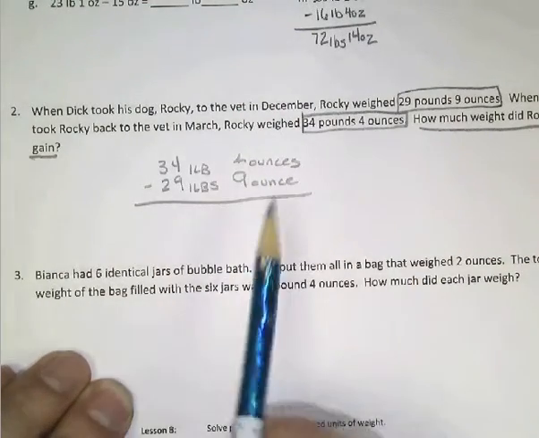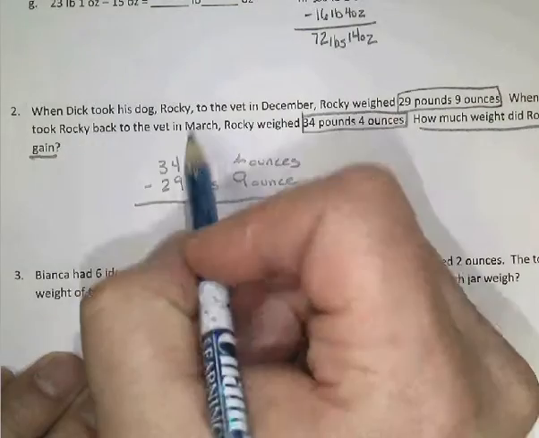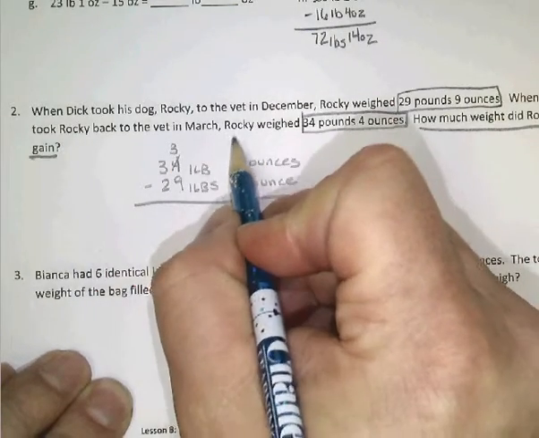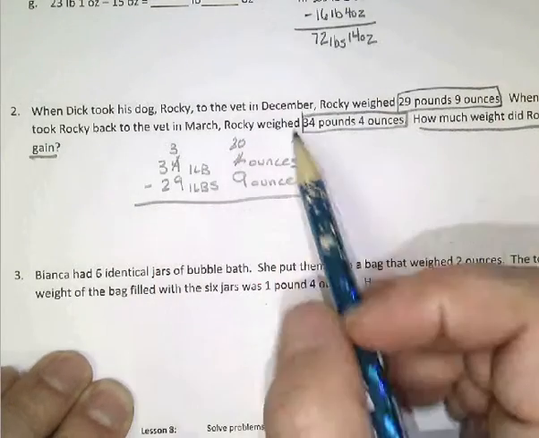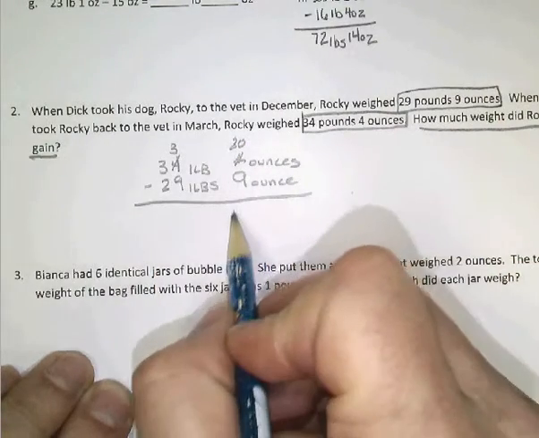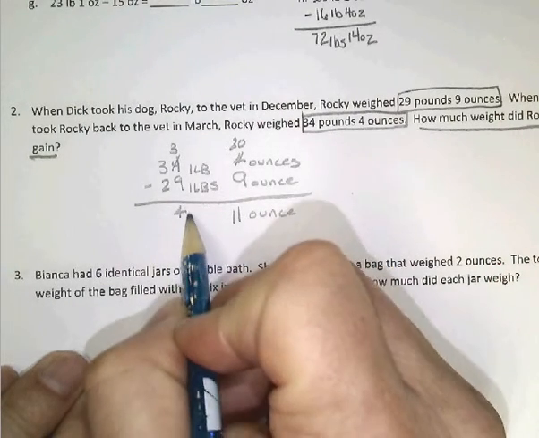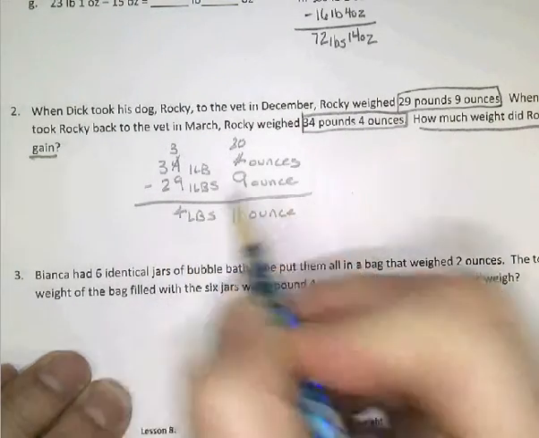So we can't take 9 ounces from 4 ounces, so we're going to have to borrow a pound, add it to our ounces, adding 16 to it because 16 ounces equals a pound. And now we're going to subtract here. And so he gained 4 pounds 11 ounces.